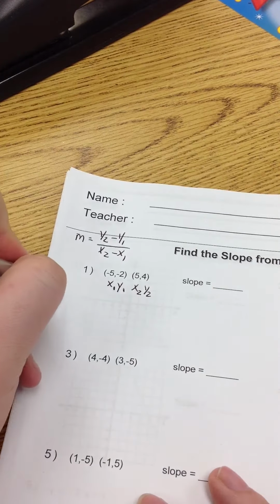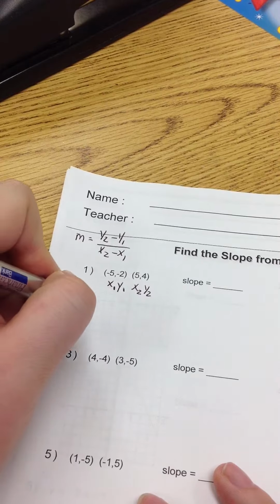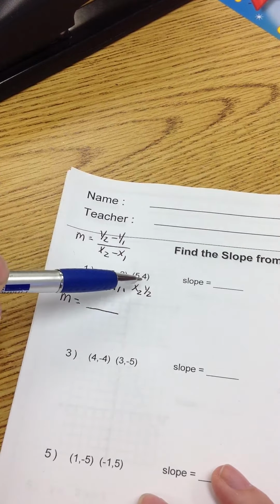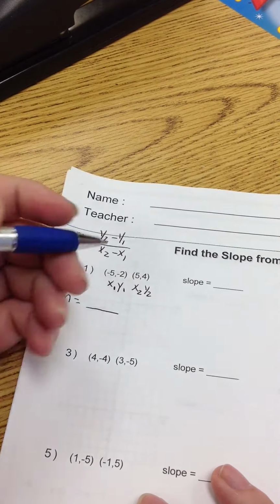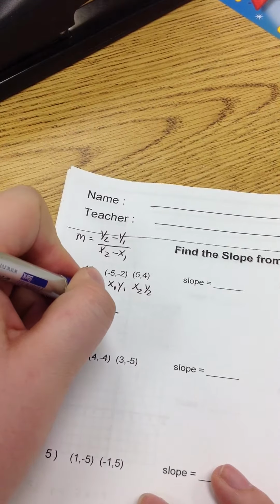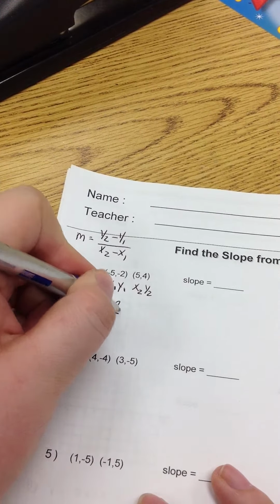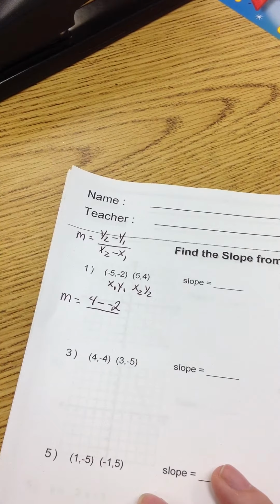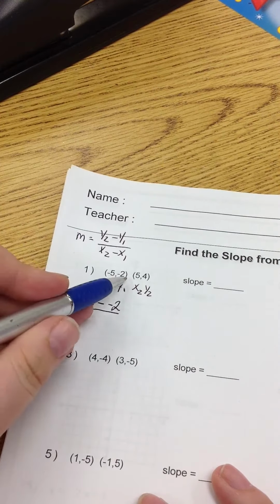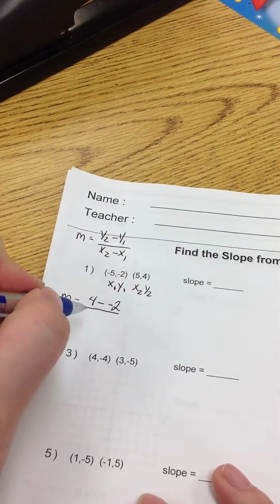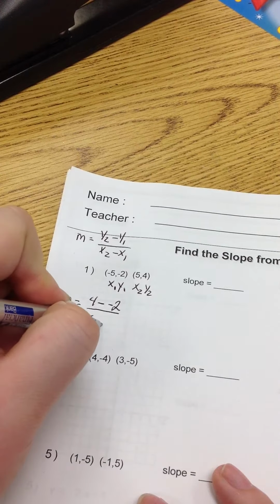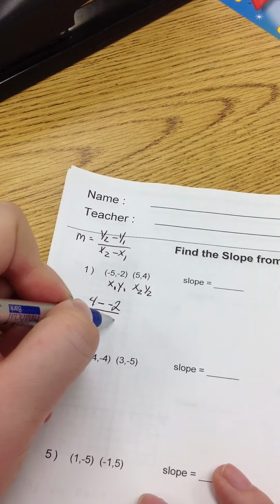So in the numerator it says y2 minus y1. So my y2 value is 4, minus my y1 value is -2. And in the denominator it says x2, so my x2 value is 5, minus my x1 value is -5.